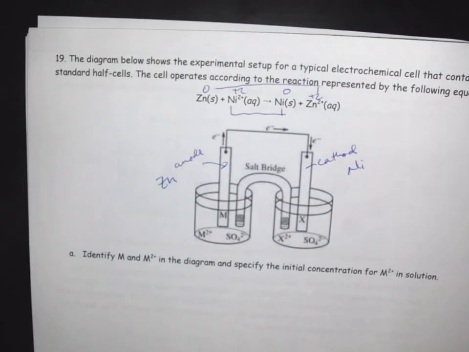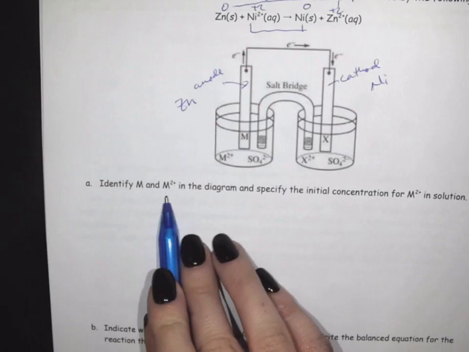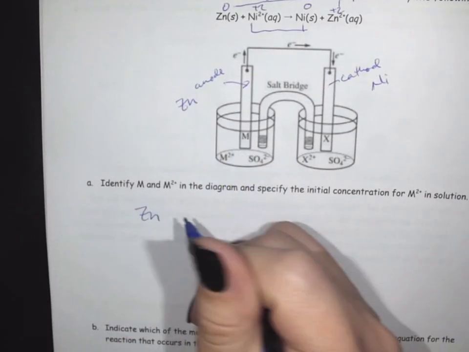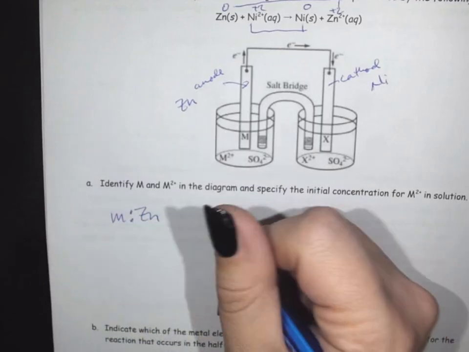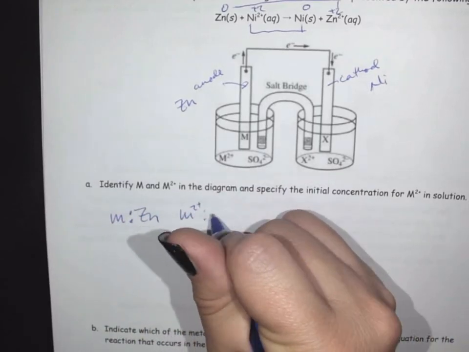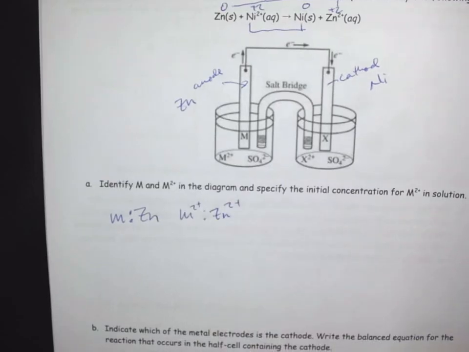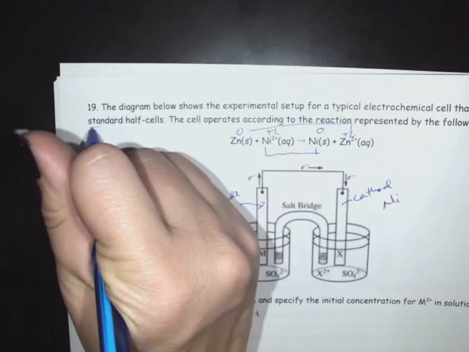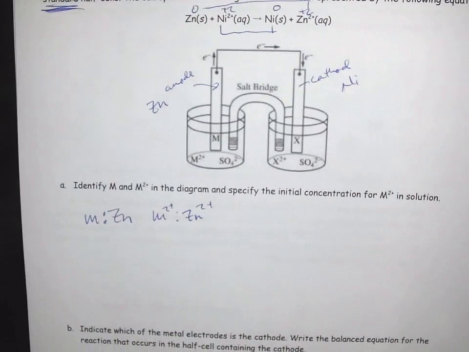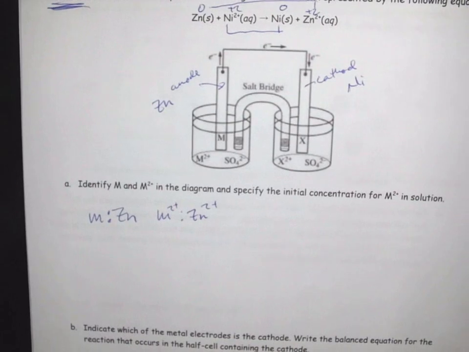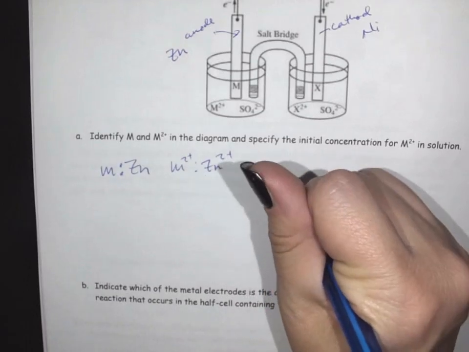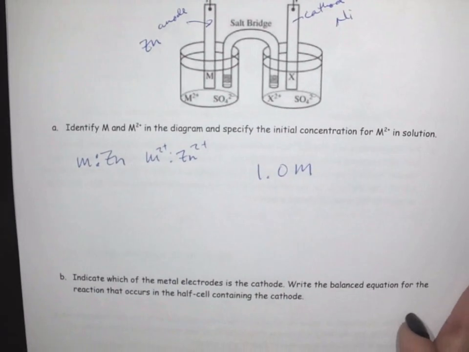So identify M and M2 plus. Okay, so now we know M is zinc. That's what M was. And our M2+ must be zinc 2+. And specify the initial concentrations. Now, it said that it was a standard half cell, so that would be standard temperature, which is 25 degrees Celsius, pressure, which is 1 atmosphere, and standard concentration, which is 1 molar.